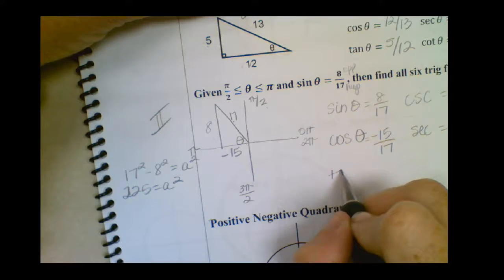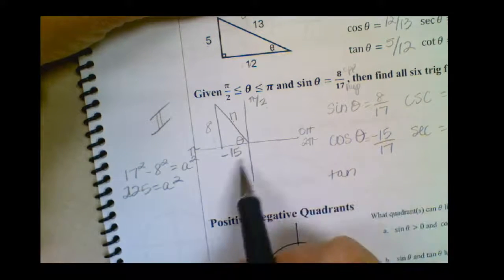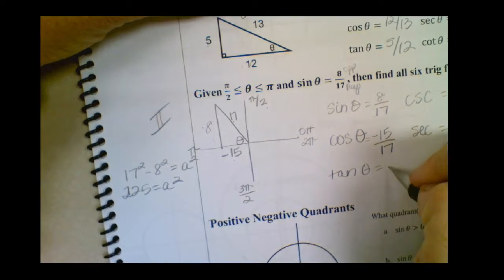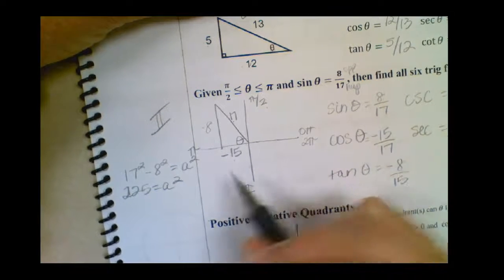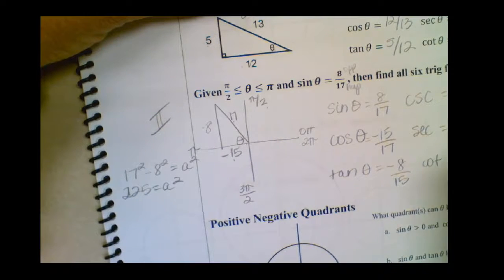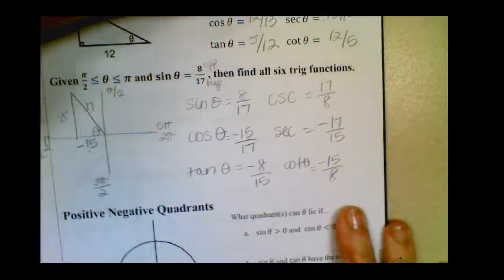And tangent will be opposite over adjacent, and that will be negative 8 over 15. The whole ratio is negative because of that. And then cotangent will be negative 15 over 8.